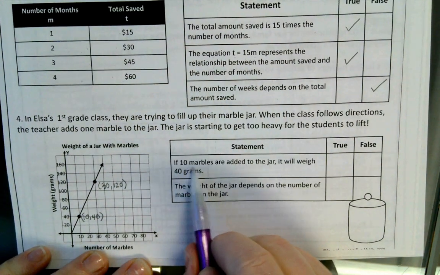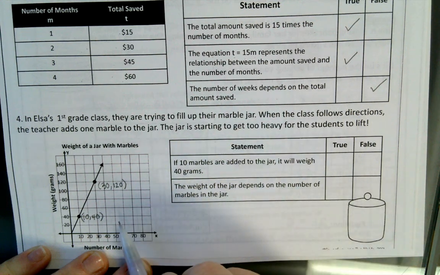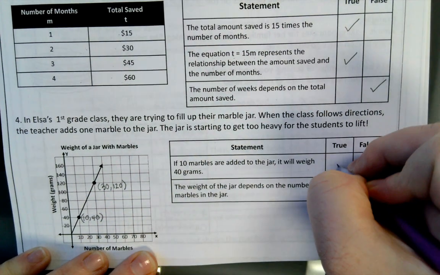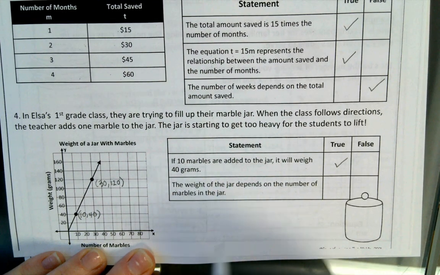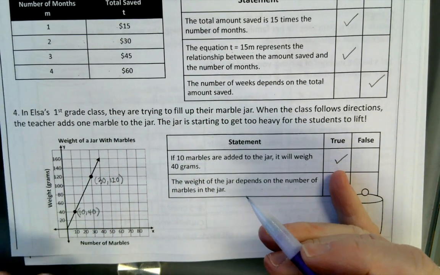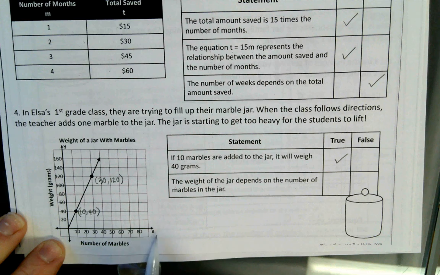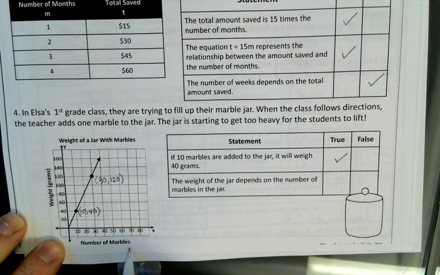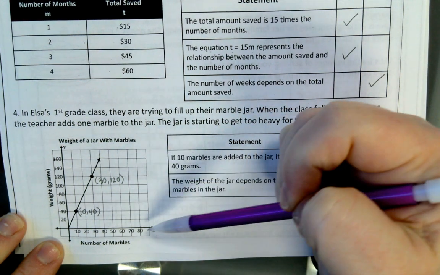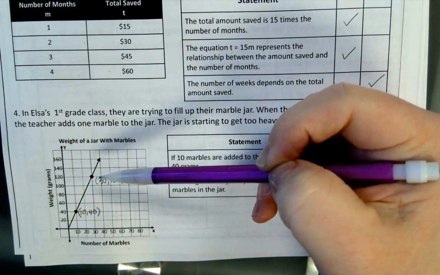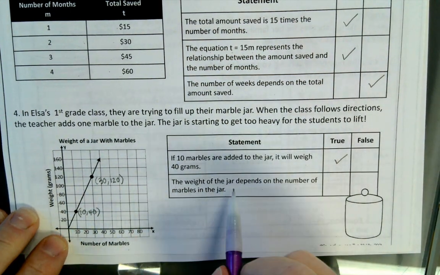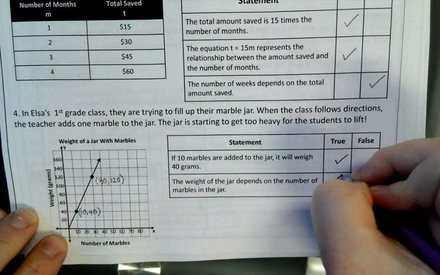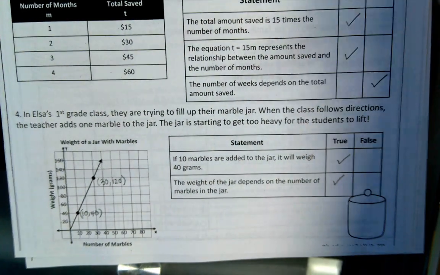So it says if 10 marbles are added to the jar, it will weigh 40 grams. Well, is that true? Yeah. And then the weight of the jar depends on the number of marbles in the jar. And yes, because again, another way to know this is looking at your graph. X is independent, and they're saying number of marbles. Y is your dependent. You have to have the number of marbles in the jar before you can get your weight. So that's your dependent. So the weight of the jar, Y, depends on the number of marbles in the jar. Yes, true, true, and true again. Okay, so that's our notes.